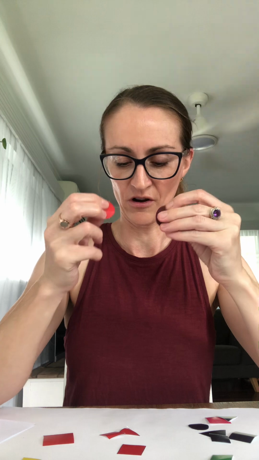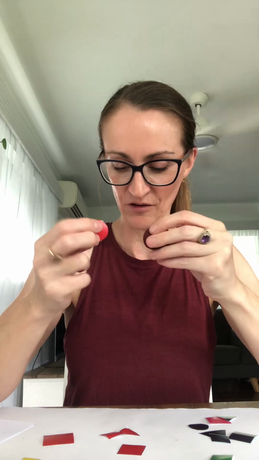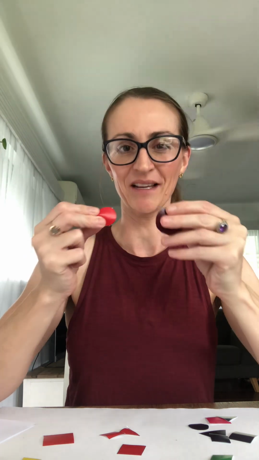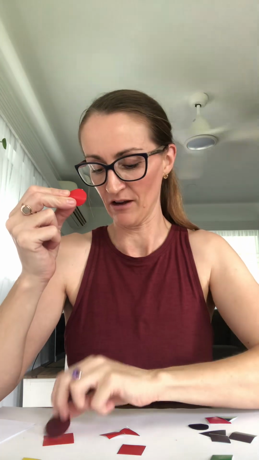Alright, now if we are looking at the circle, and we've got the dark red circle and the light red circle, which one's bigger? Beautiful, this one. Alright, so we're going to put that over there. So now we have sorted our shapes into different colours and different sizes. So I'm going to pop them into each of my groups, and then I'm going to label them.